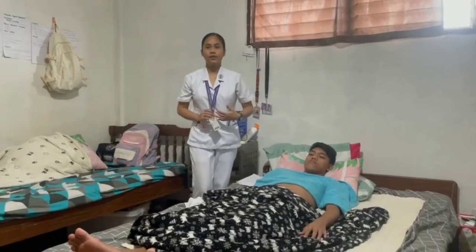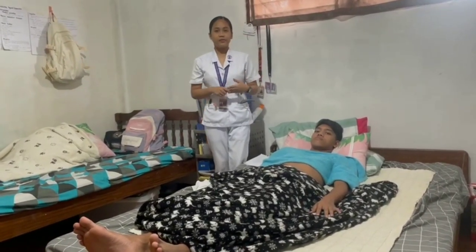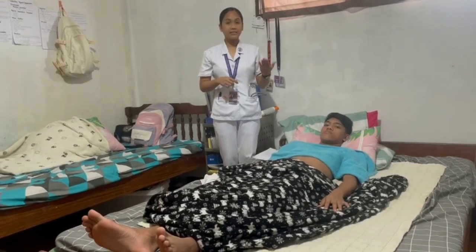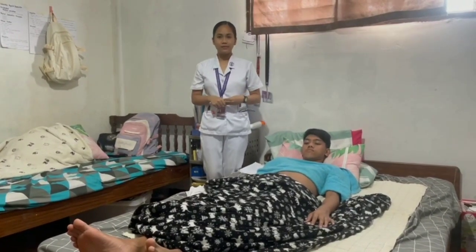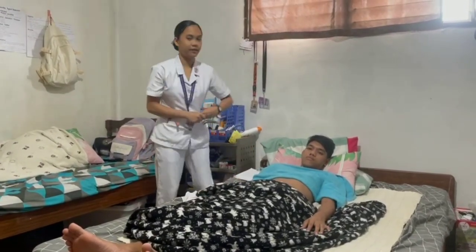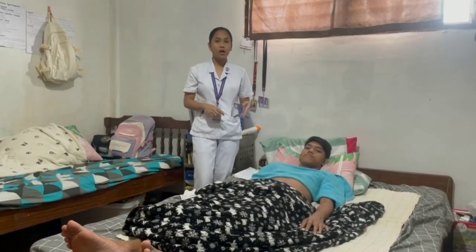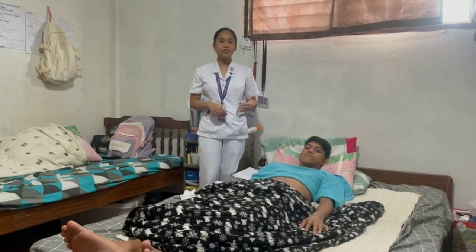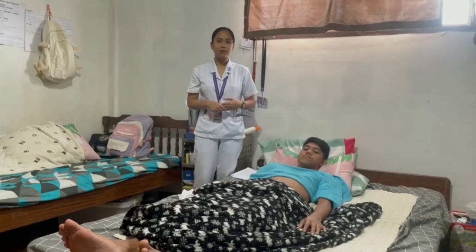Okay. And now, assess also for scars, lesions, and rashes. If there is any, it is important to note the history of scars and document its location by quadrant and reference lines. Okay. Now, inspect the umbilical location for color, contour, and location. This is to know if there are any abnormalities within the umbilical region.